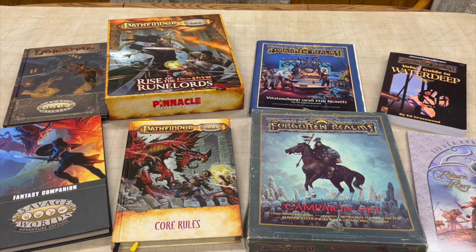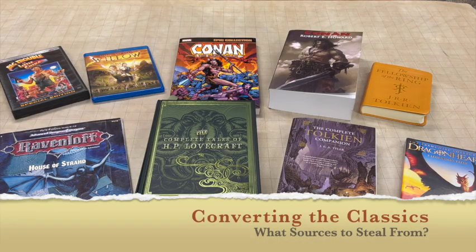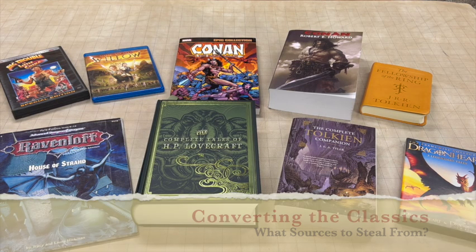This allows for a change of pace. The style of writing and world building is just vastly different today than it was back in the 80s and earlier. By tapping into some of this older material, you can create a game that is completely fresh for your group. What sources should you use for inspiration?